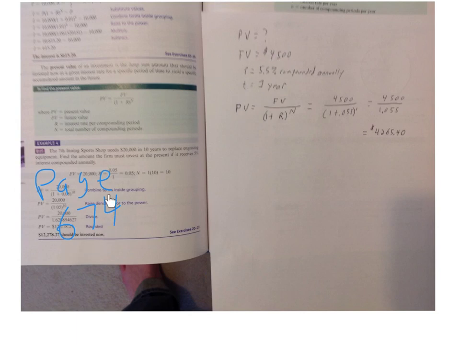Well, on page 674, you'll find this formula here. The present value equals the future value, all divided by quantity 1 plus r, which is the interest rate, closed quantity raised to the n power. So the future value you want to have is $4,500.